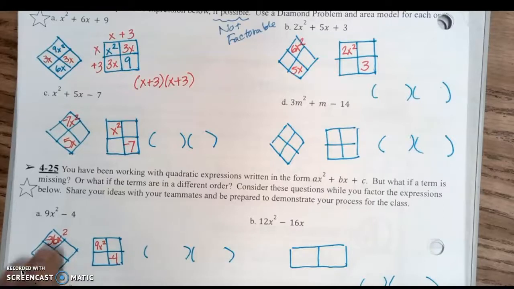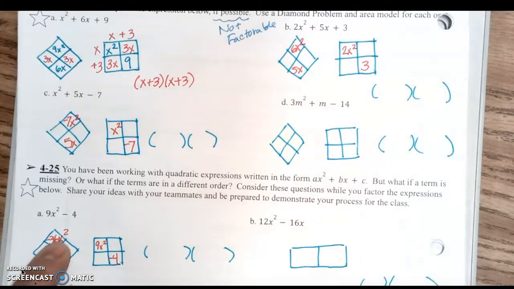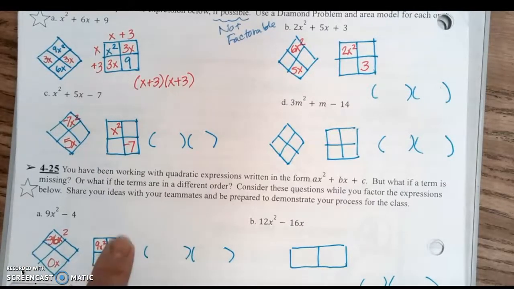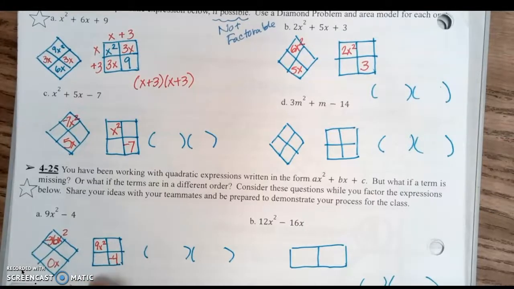So what's going to multiply to get -36x squared, sorry, I was looking at the wrong spot, but add to get 0x? That means they're going to have to be opposites of each other, right? Once you find those opposites, you fill them into your area model, and then you'll be able to factor and write your binomials here.